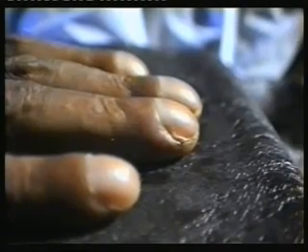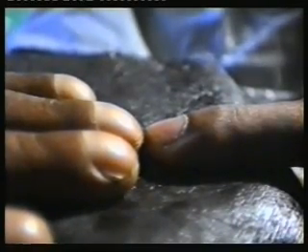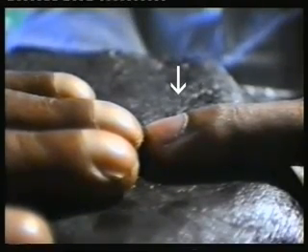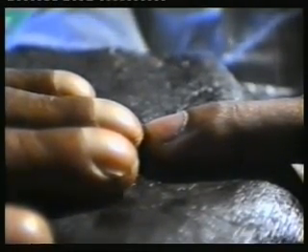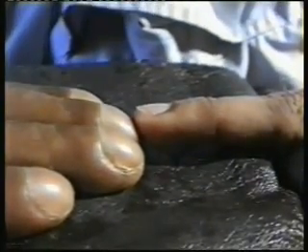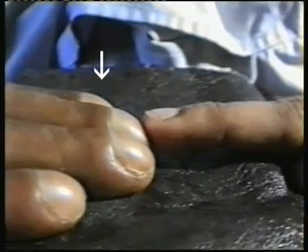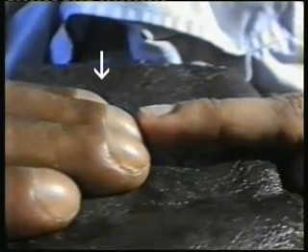In the early stages, the angle of the nail bed with respect to the phalanx increases and becomes flat. See the angle of about 160 degrees between the nail and the skin of the phalanx in the normal finger on the right side, whereas on the left side the nail and the finger form a straight line.